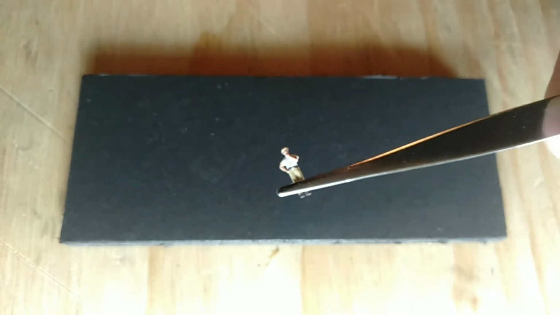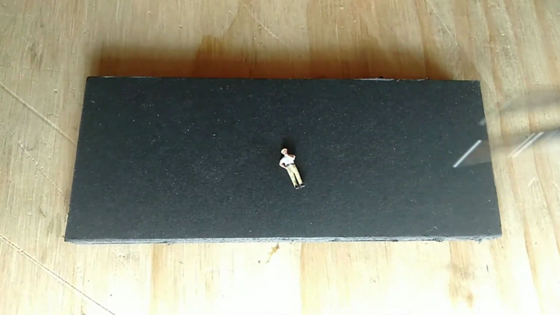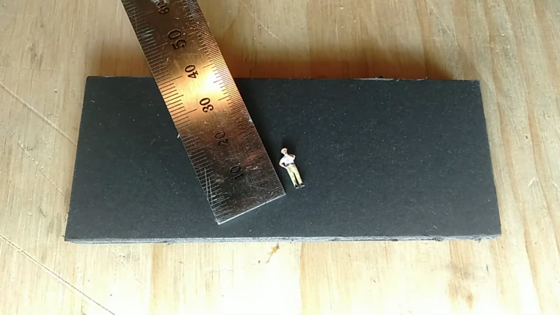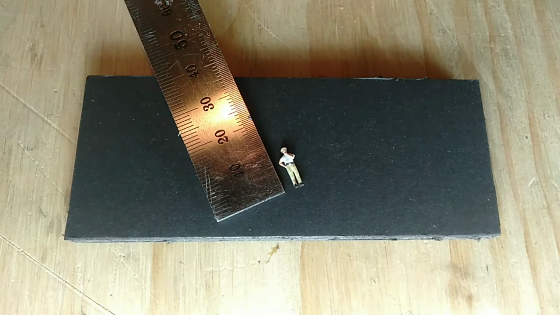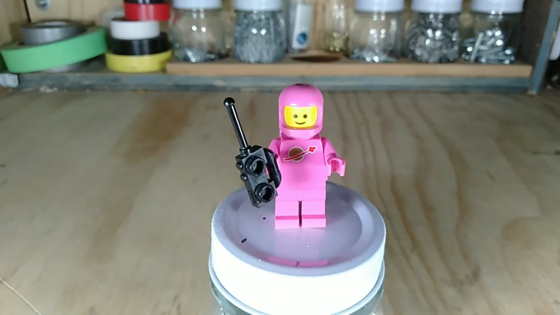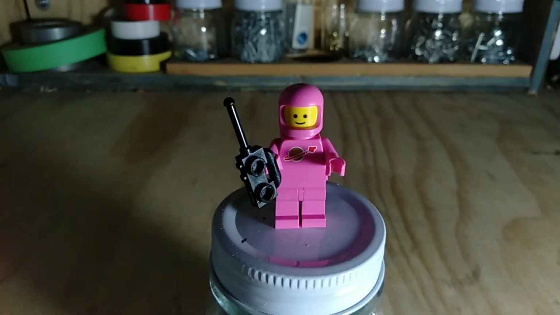This little guy here is from a scale called N-Gauge, and it is fantastic for model railways, but it is very, very small. This guy here comes up to only 12 millimeters. Lego is not at a standard scale. If you look at a Lego figure like Lenny here, you'll realise that the head is too big and the bodies are not in proportion, but it is great for model making and prototyping.